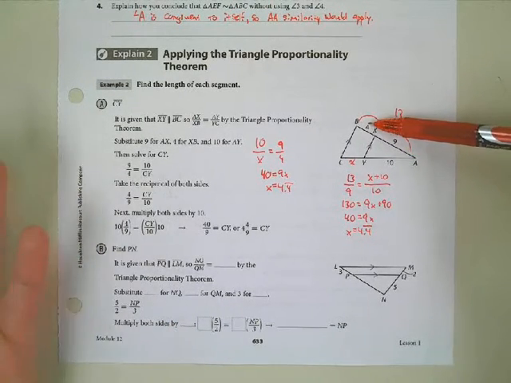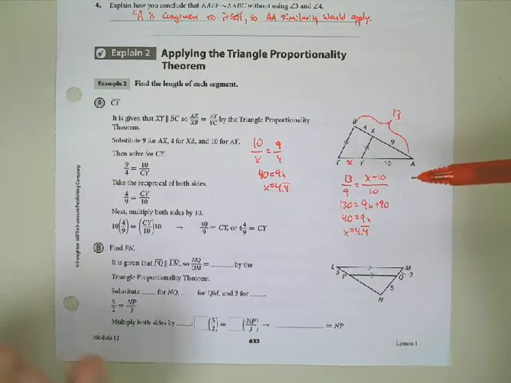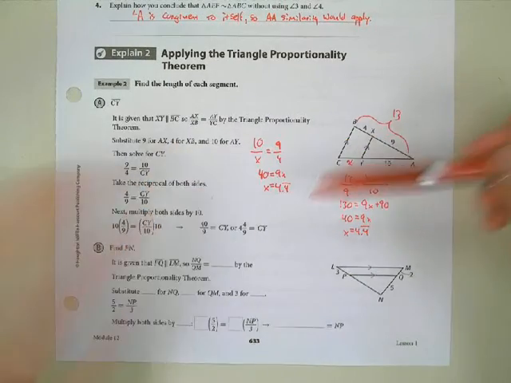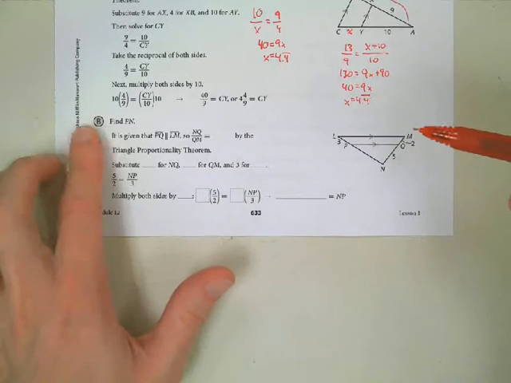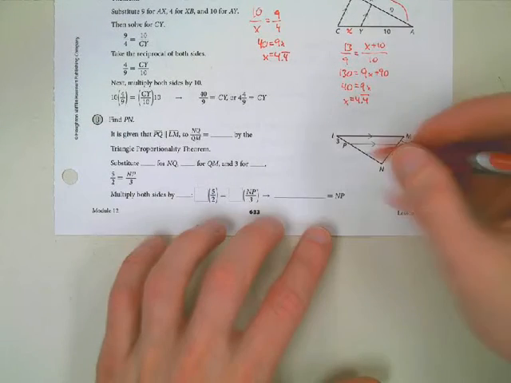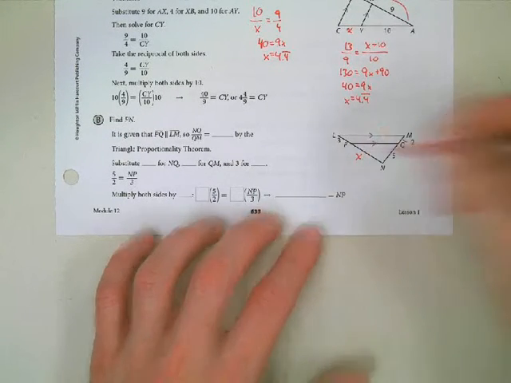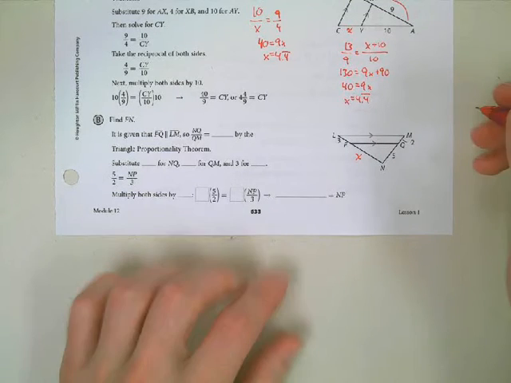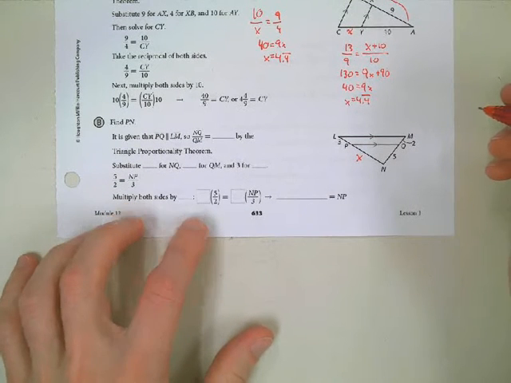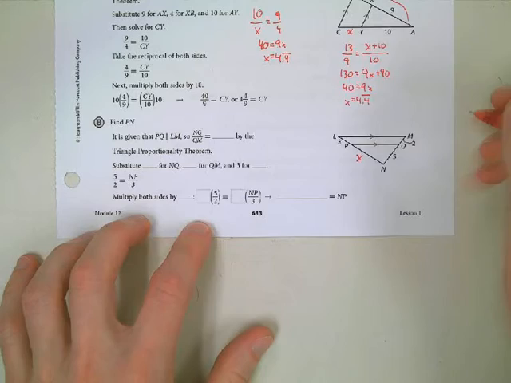So looking at letter B, we want to find Pn, so here's Pn right there. We'll call that x. So what do you want to say the ratios are going to be here for that? 5 over 2. 5 over 2, great. And then x over 3. Yep, exactly right. See, it's that simple. You got it, okay?